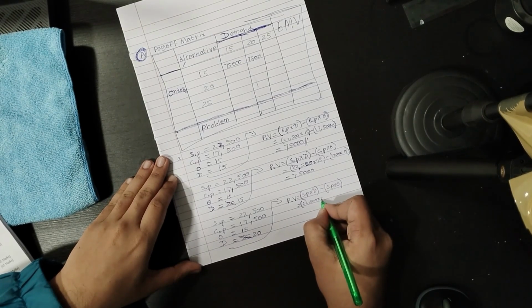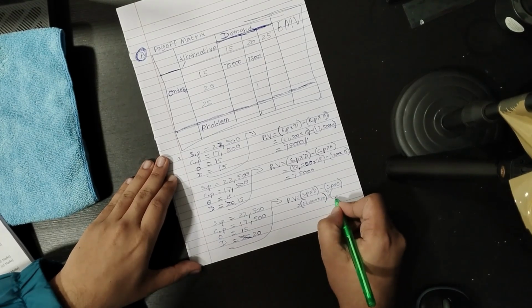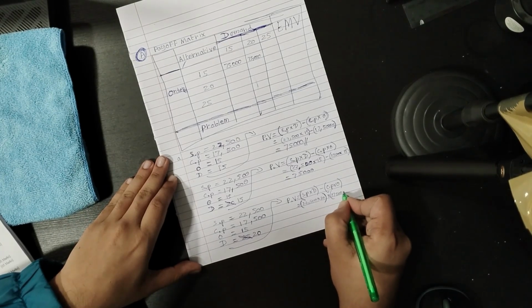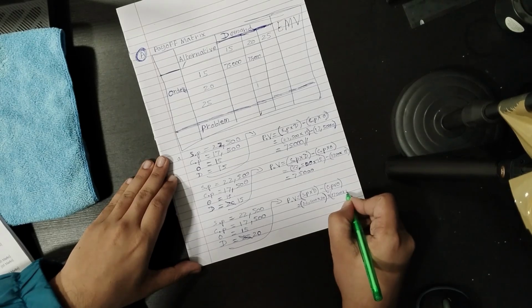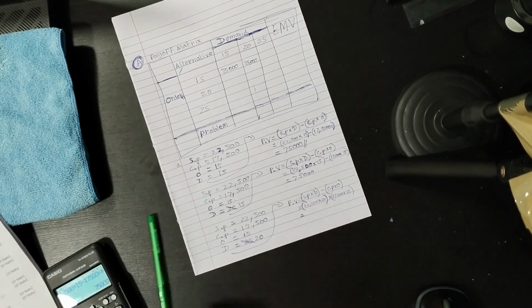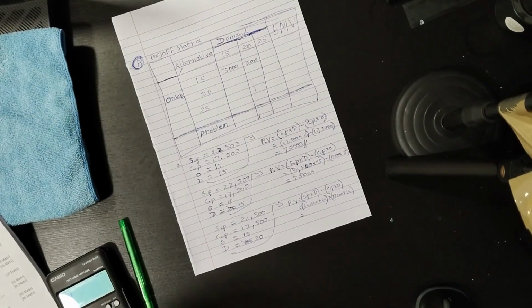Your demand's going to be 20 this time. I know it has changed. And then 17,500 into 15 as always. Then we find the answer. So find the answer, use your calculator or use your brain.